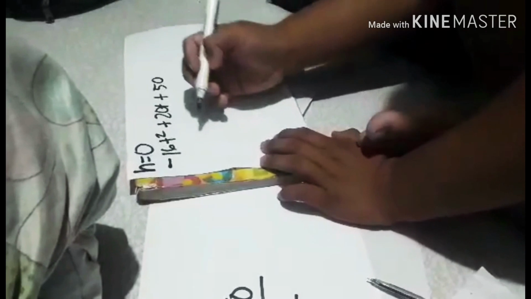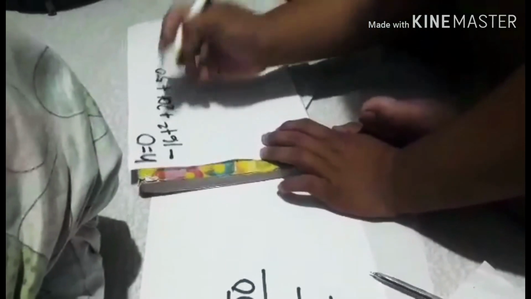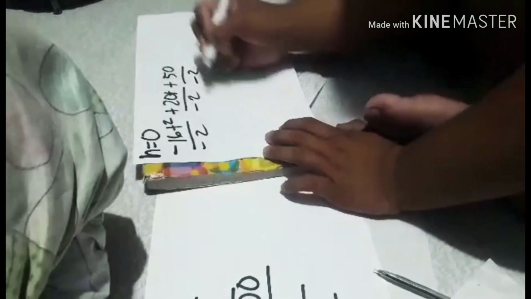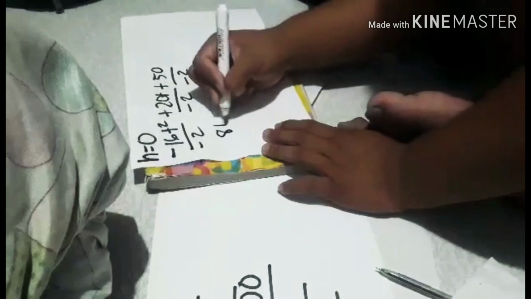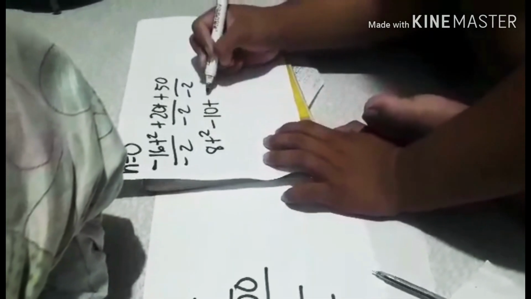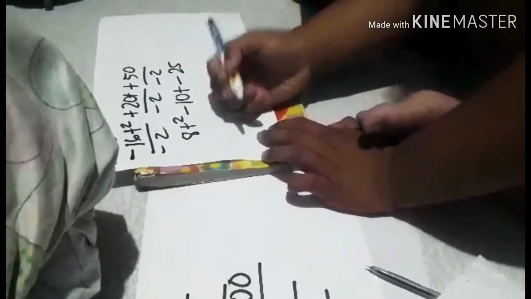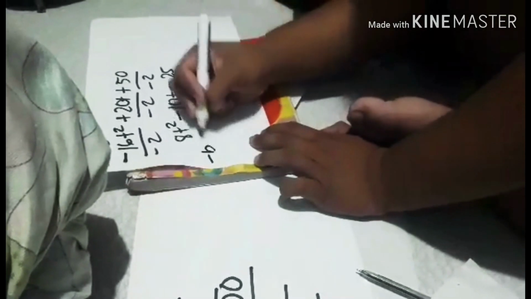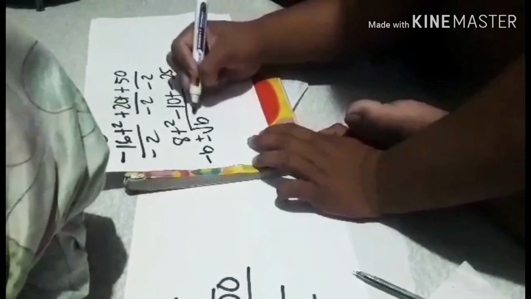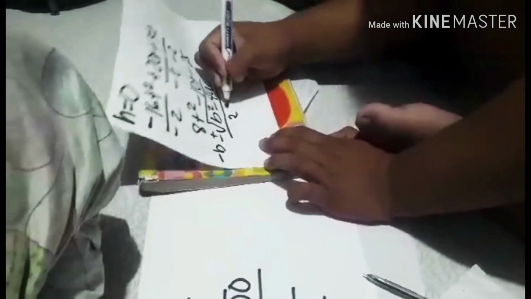I will simplify it and divide it by negative 2, so t squared minus 10t minus 25. I will use the quadratic formula: negative b plus or minus square root of b squared minus 4ac over 2a.